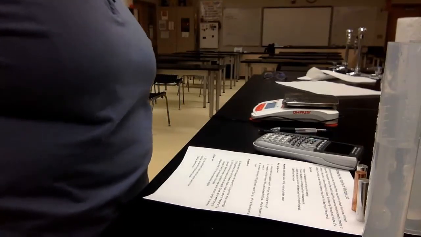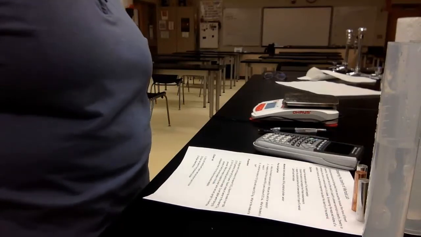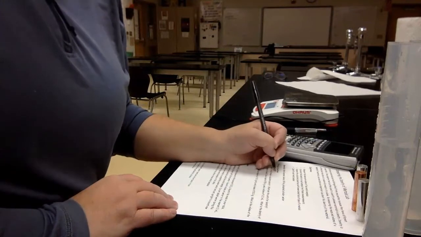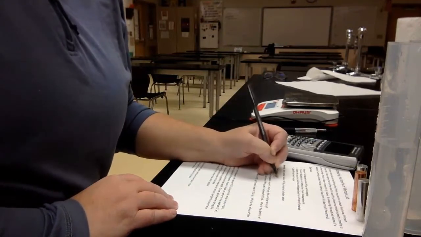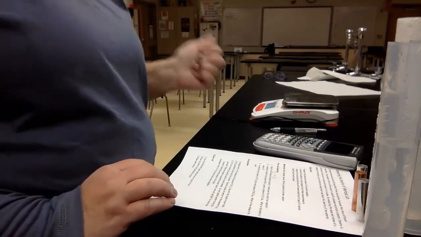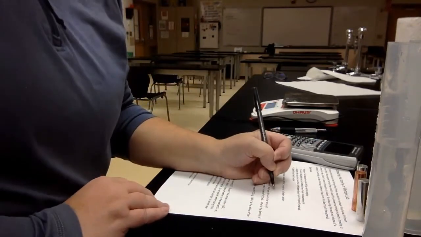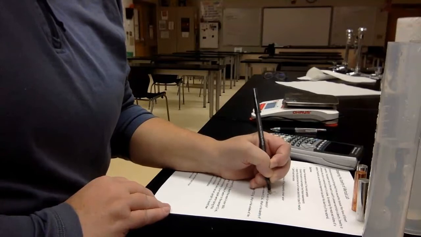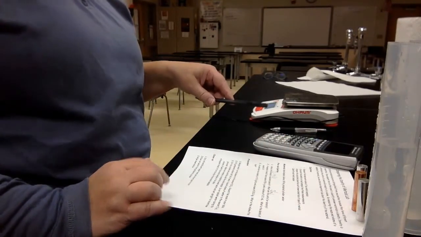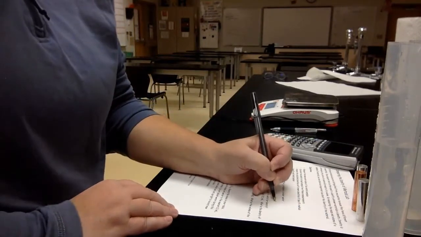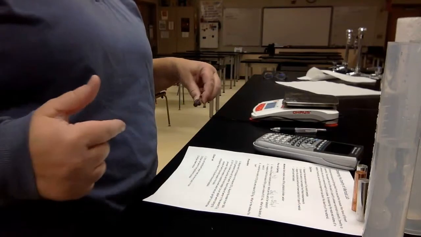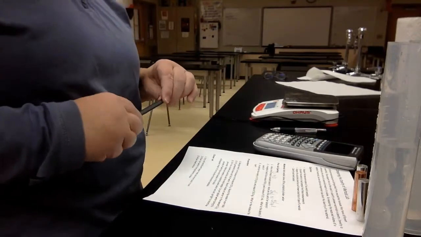lab. So the first thing we have to do is identify the formula to calculate density. And if you recall, that is D equals M divided by V, so mass divided by volume. The units for density, remember, are grams per milliliter if your volume is measured with the graduated cylinder, like we're doing today, or grams per centimeter cubed if we had to do 3 measurements using a ruler.